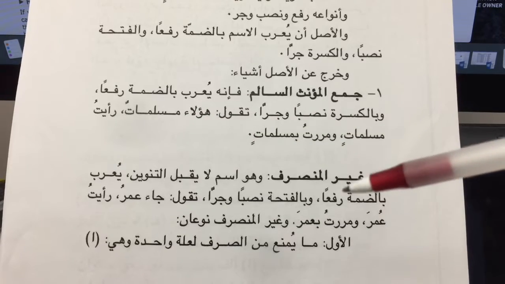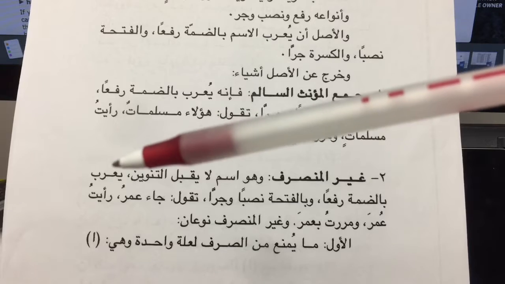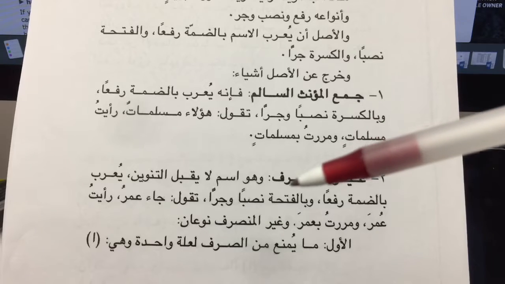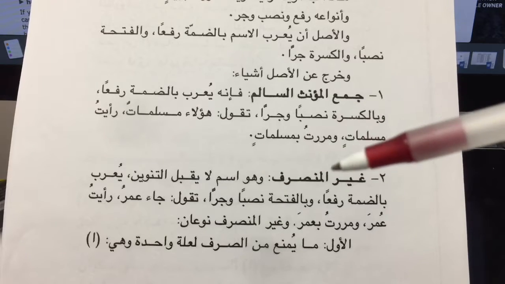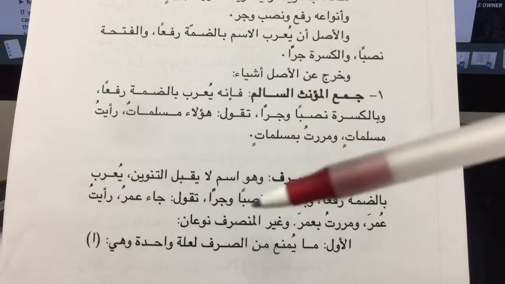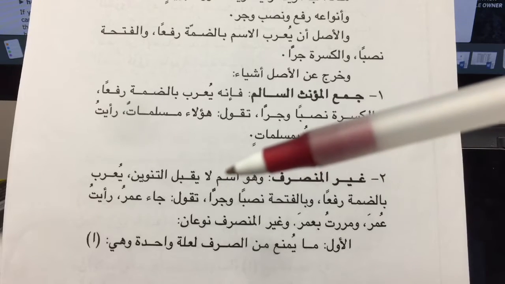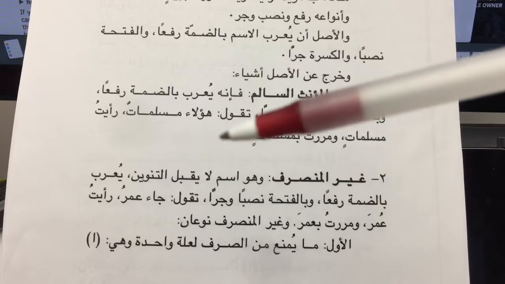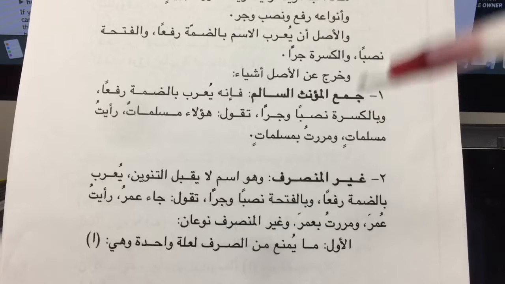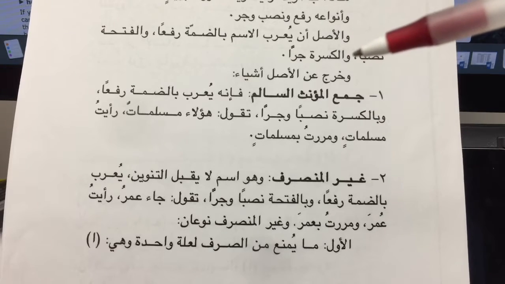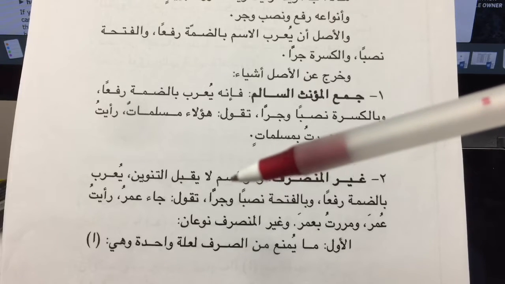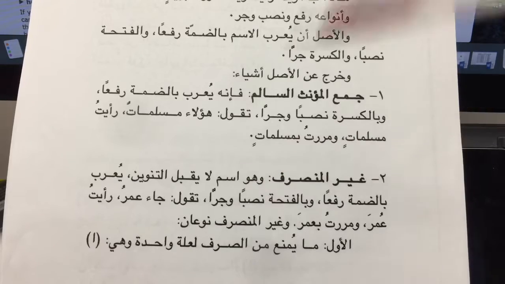يُعْرَبُ بِالضَّمَّةِ رَفْعًا. When it's in the case of being marfu', it has a dhamma at the end, like normal. وَبِالْفَتْحَةِ نَصْبًا وَجَرًّا. And when it's in the case of being mansub, in the case of nasb, it has a fatha. And then the part that's exceptional about it, when it's in the case of jar, when it's majroor, it also has a fatha. So it never takes a kasra. So this is the thing about ghayrul munsarif. It doesn't accept tanween. It will never have un at the end. It will only have u, just the dhamma. And it will never accept kasra. So even if it's in the state of being majroor, it will have a fatha, not a kasra.